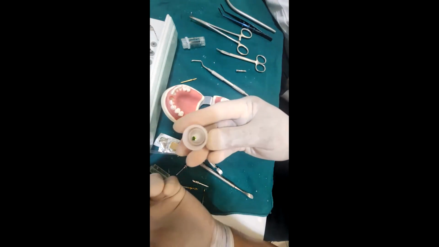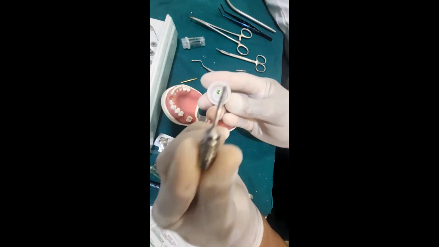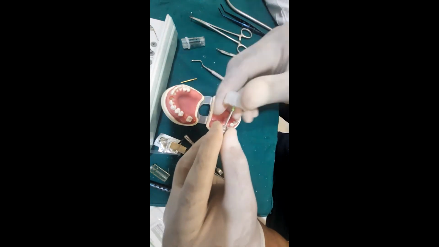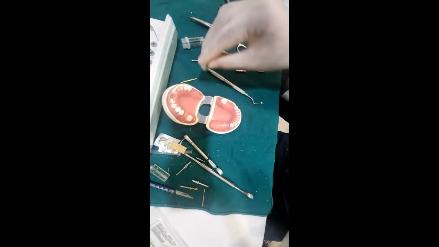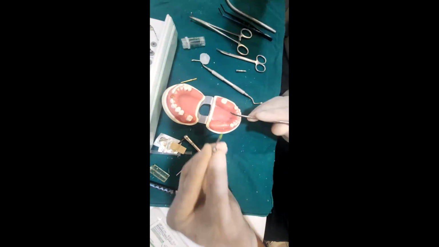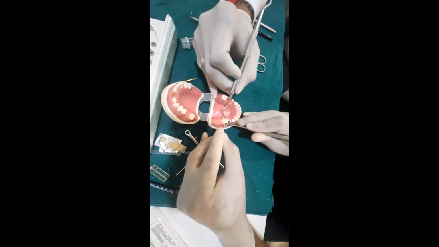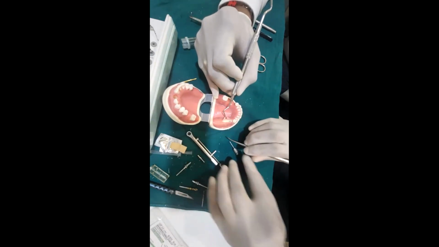You will use your screwdriver and pick up the cover screw and place it.